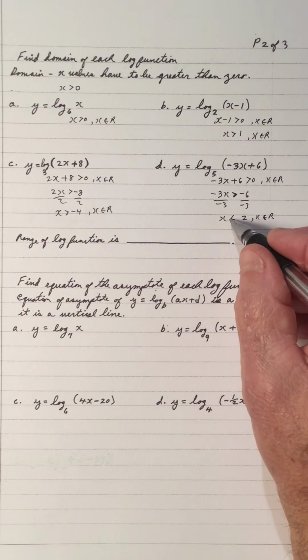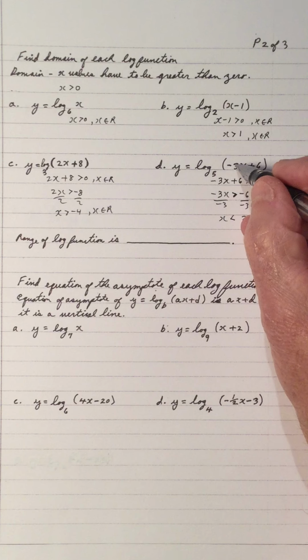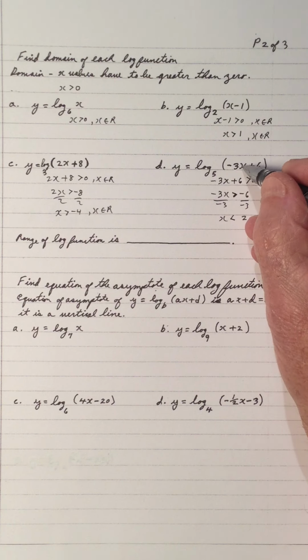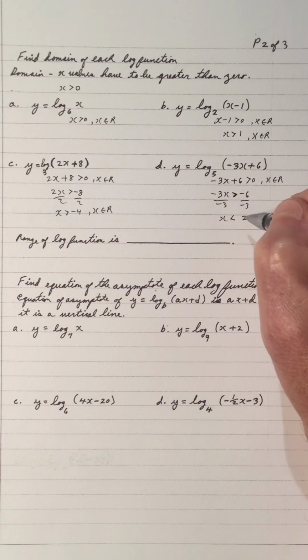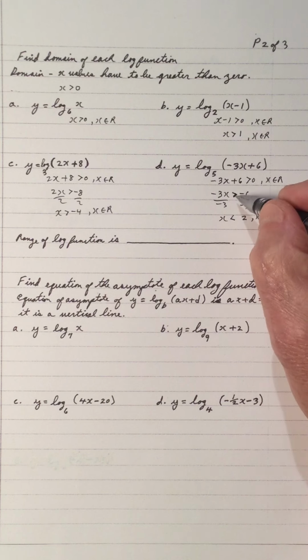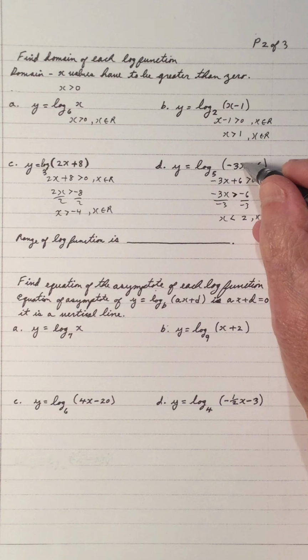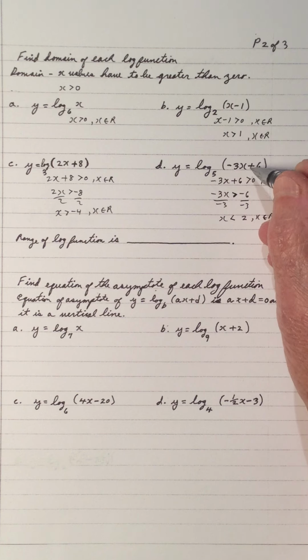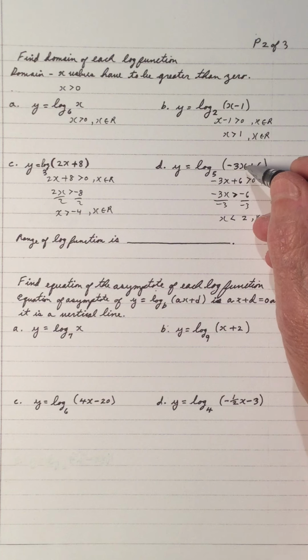And just have a look, if you take the values of x less than 2, let's take a 1, plug a 1 in. Negative 3 times 1 is negative 3 plus 6 is 3. So notice we reversed the direction. If you didn't reverse it, you would have x is greater than 2. Any number greater than 2 would have been a 3, or a 4, or a 5. Put a 3 in. Negative 3 times 3 is negative 9, negative 9 plus 6 is negative 3, and the log of a negative number can't be done.